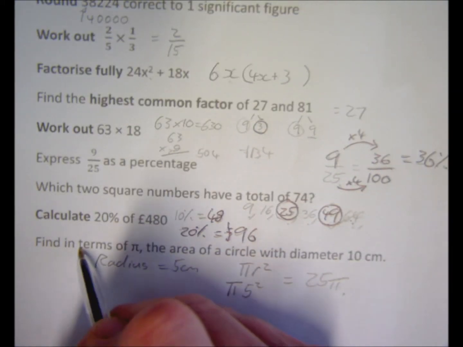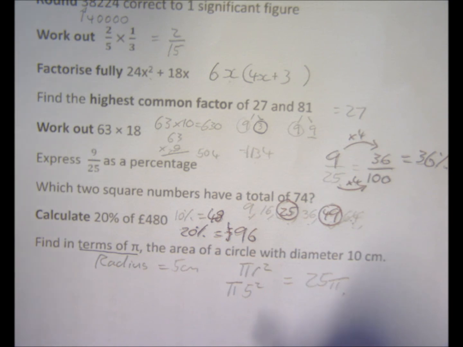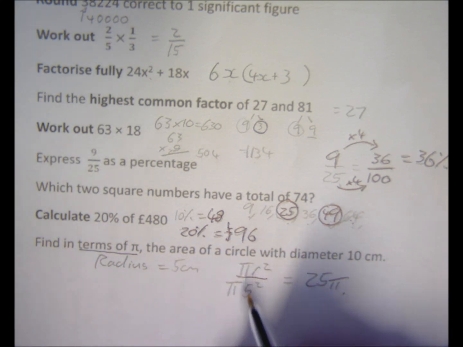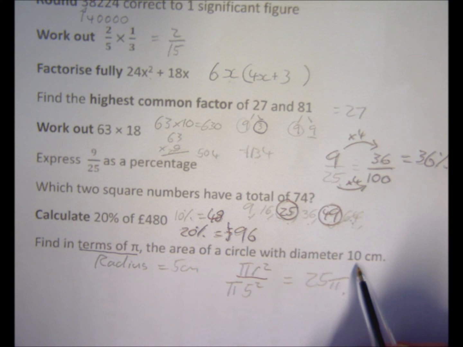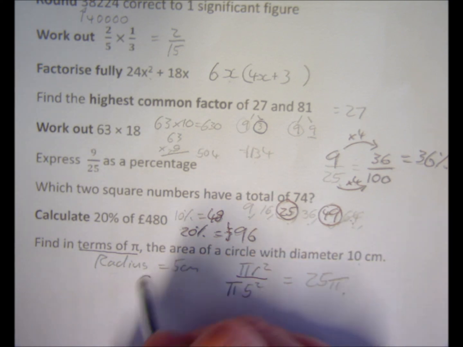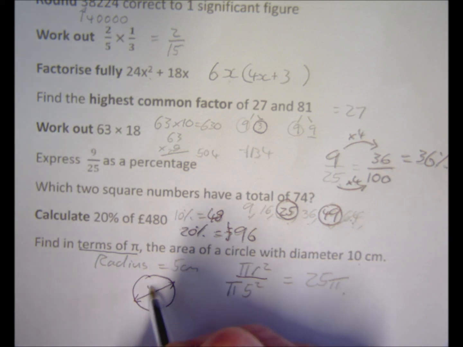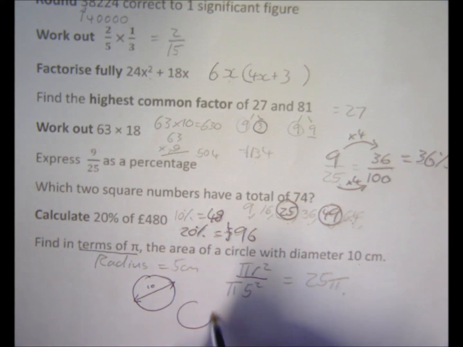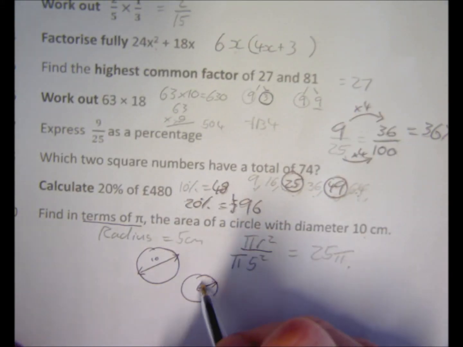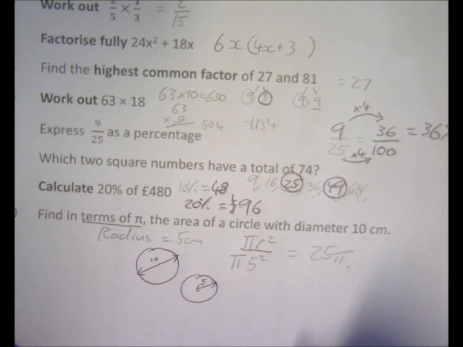Find in terms of pi, so I'm going to use the pi symbol, not 3.14. Pick my calculator up and be lazy. The area of a circle is pi r squared. That's your formula. If the diameter is 10, the radius is 5. There's the diameter all the way across. If that's 10, well then the radius from the centre to the outside is just going to be 5. It's going to be half of it.